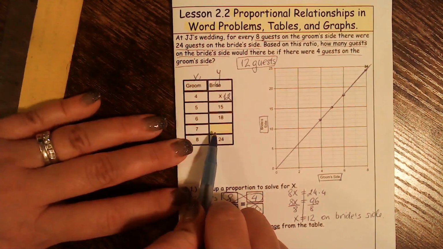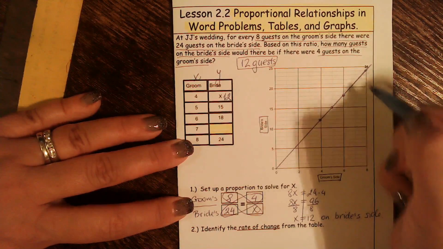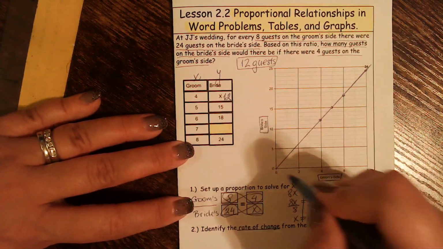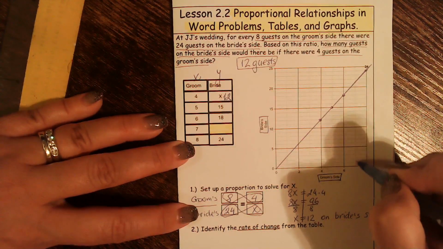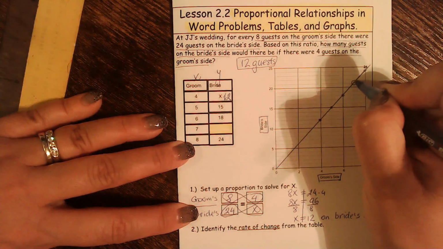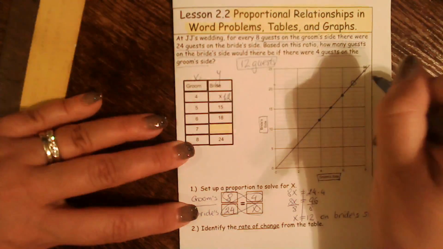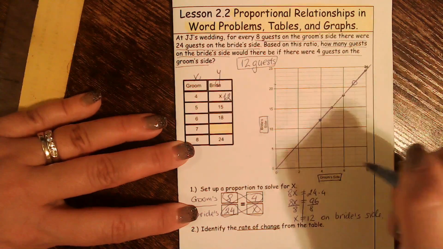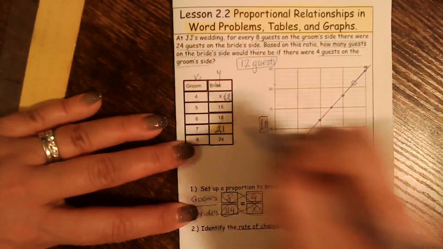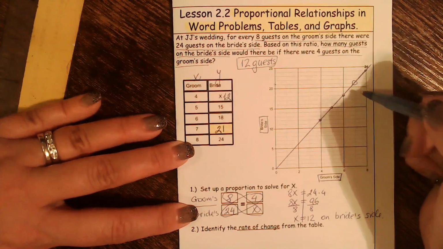And all the points will be on the line. So this unknown right here, we can actually read off the graph now. 7 guests on the groom side. If we look across, how many on the bride side would that be? 21. So one way is to figure out from the graph.